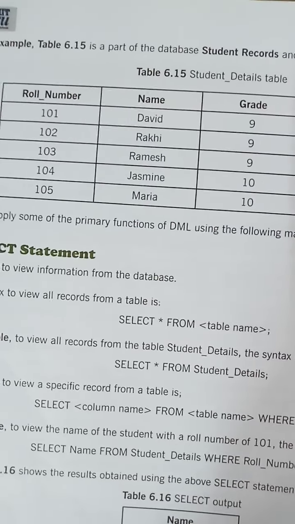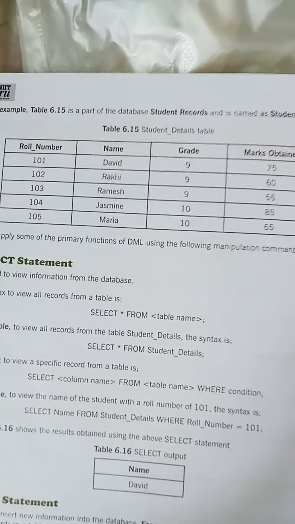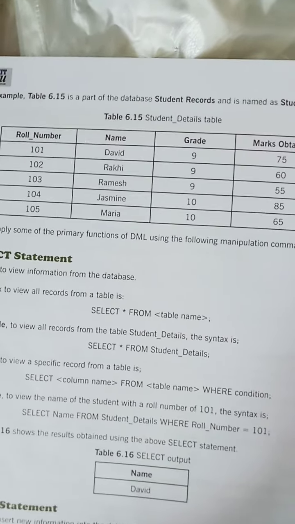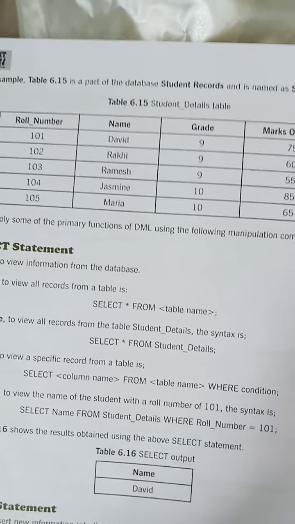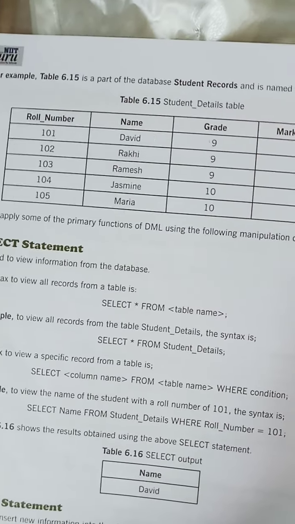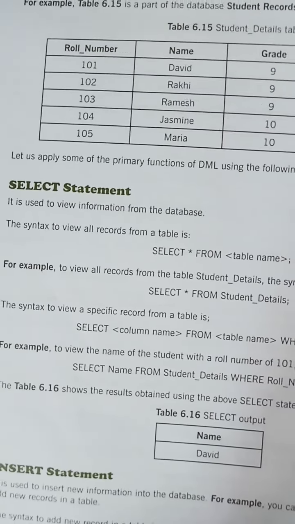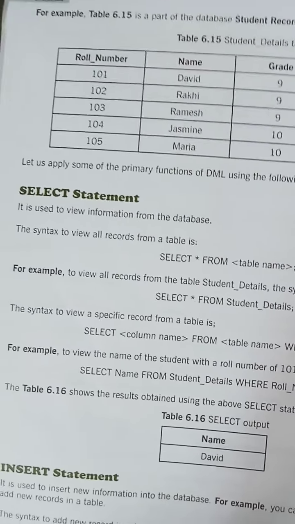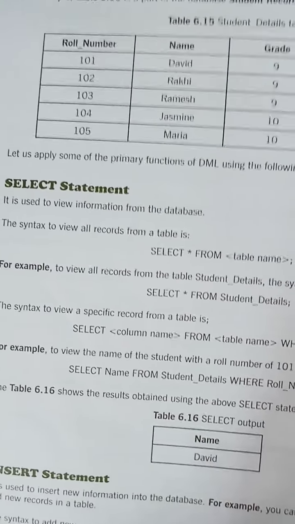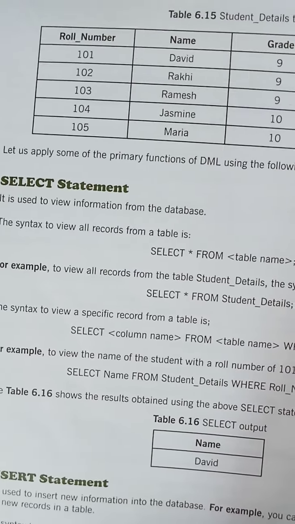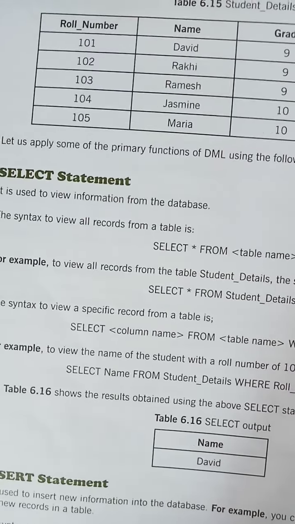Now your table is ready, completely. You can see here the student table, which is given the name student details. Now suppose you want to see the whole table. For this you have to use the select statement. The select statement is used to view the information of the database. If you want to see the whole table, you can see that, and if you want to see a specific value, you can also see that.